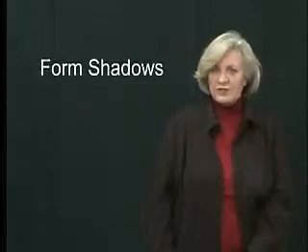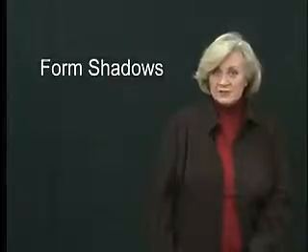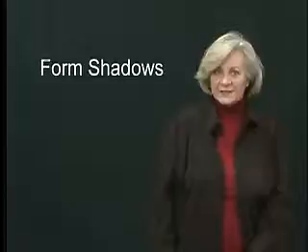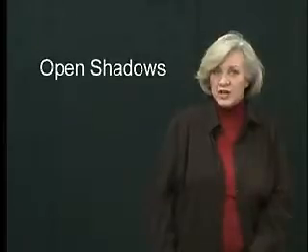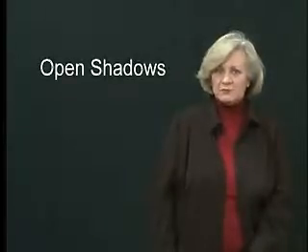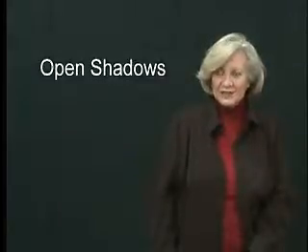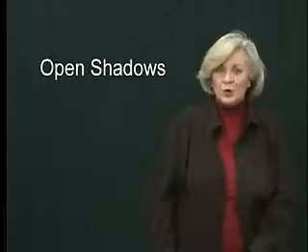Form shadows occur on the shadow side of a sunlit object. These occur in the landscape as well as in the still life. The form shadow occurs right next to the end of the light on the object and is most often warm rather than cool. Open shadows are the shadow sides of objects that receive their light from surfaces and objects other than the sky. They are universally warm in temperature.